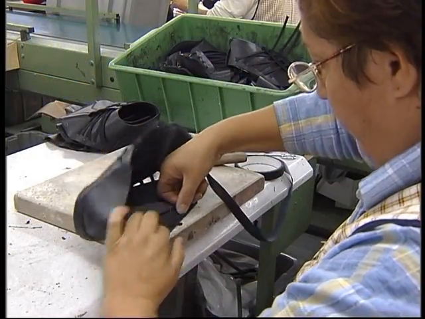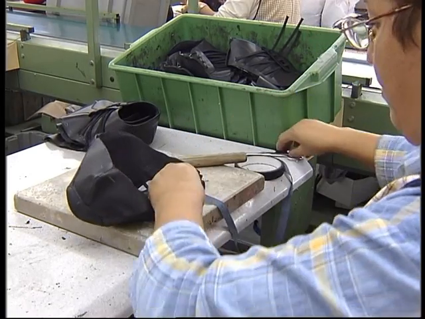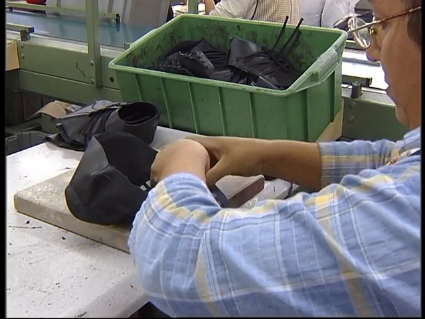Reinforcement tapes. Nowadays in the shoe industry the reinforcement tapes are used more and more.